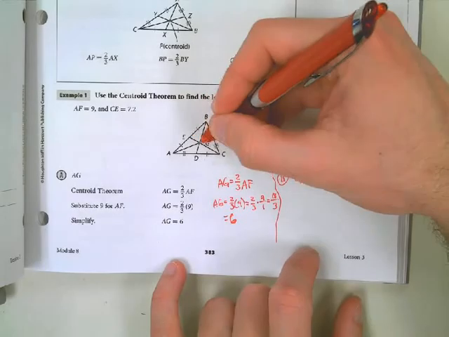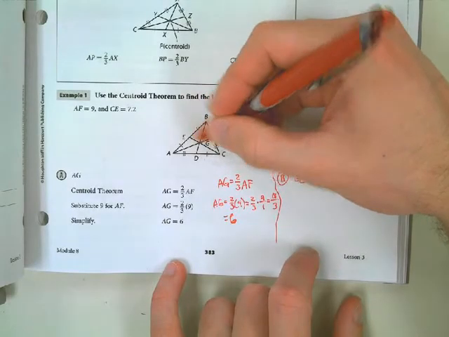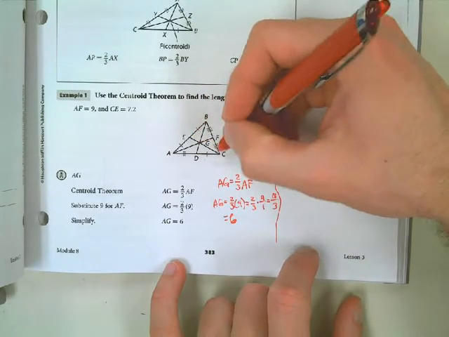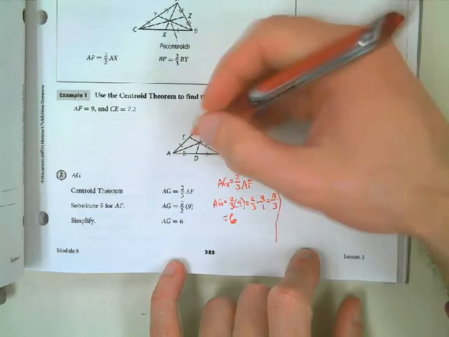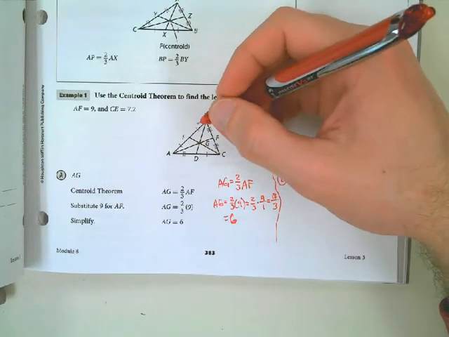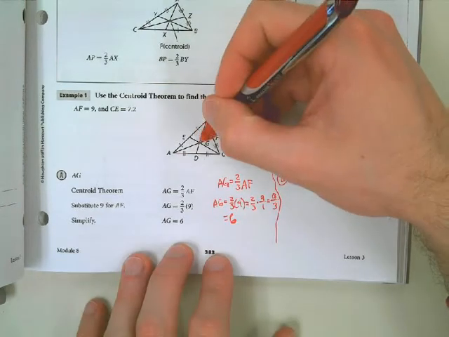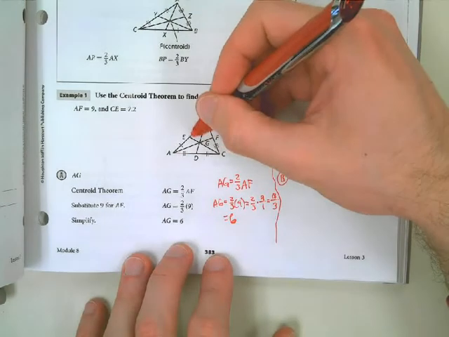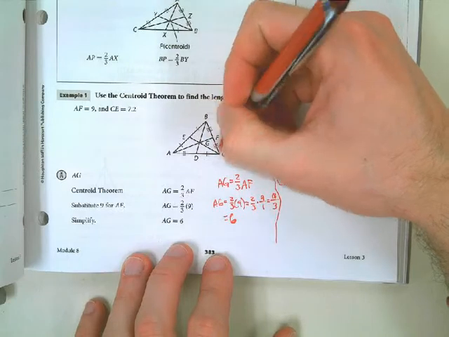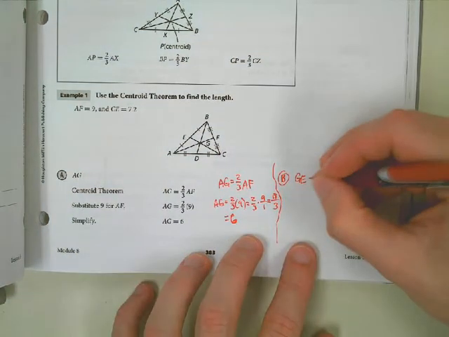So what fraction of the big median here, CE, is GE going to be? Let's see here. What do you say? That's one we haven't heard from yet. So Keegan, what do you think there? GE, what fraction will that be of the big median right here? It's the 1/3, exactly right. So GE is going to be 1/3 of EC, or CE.